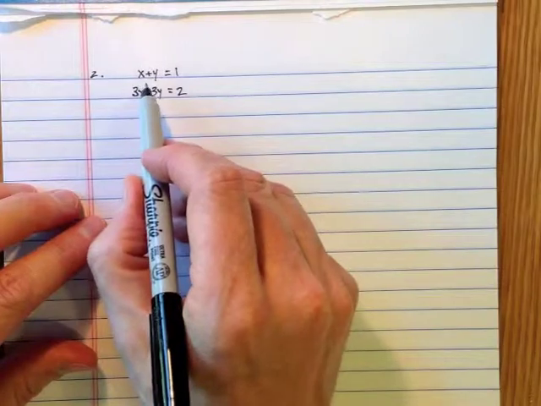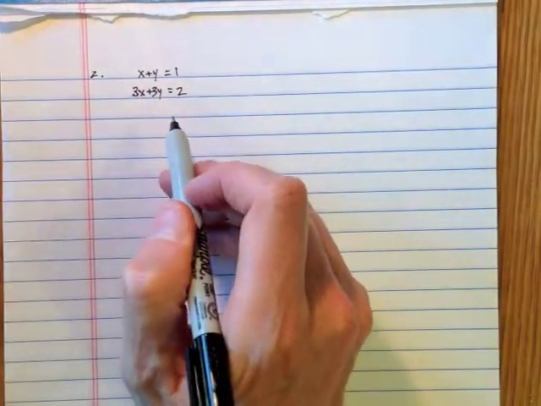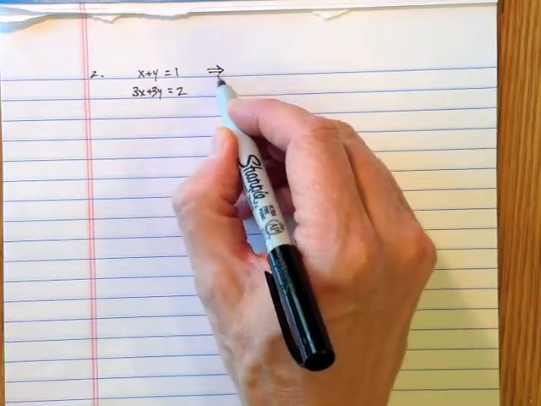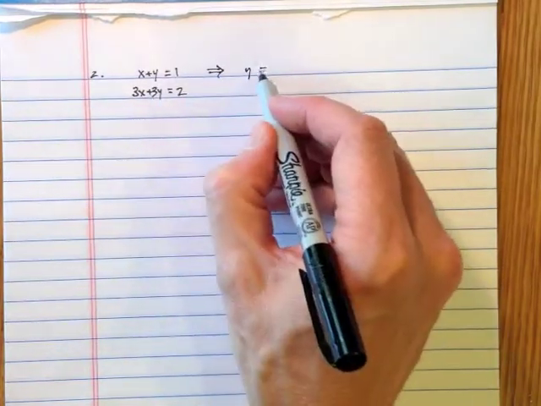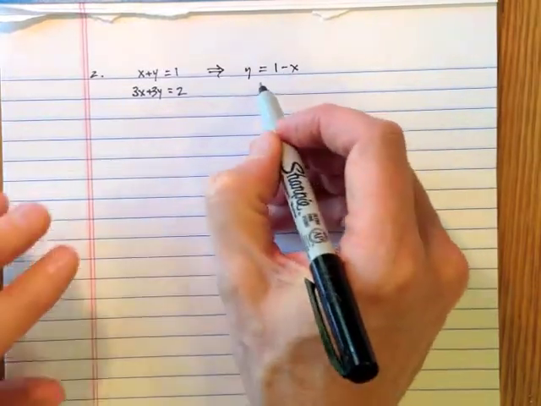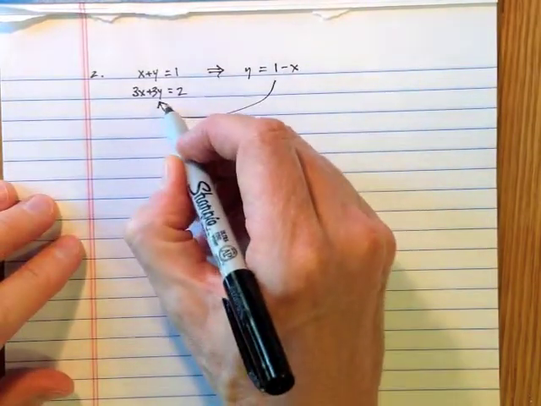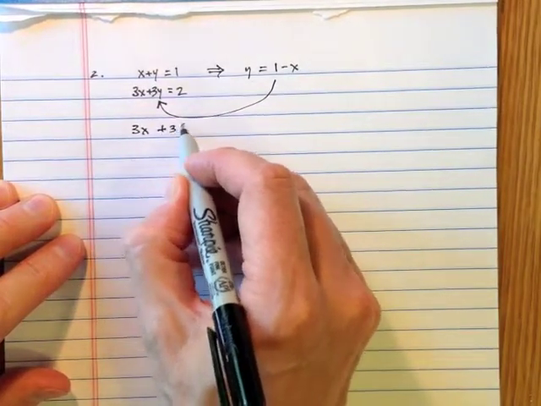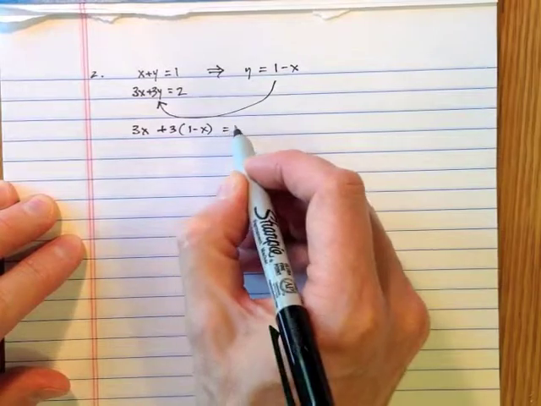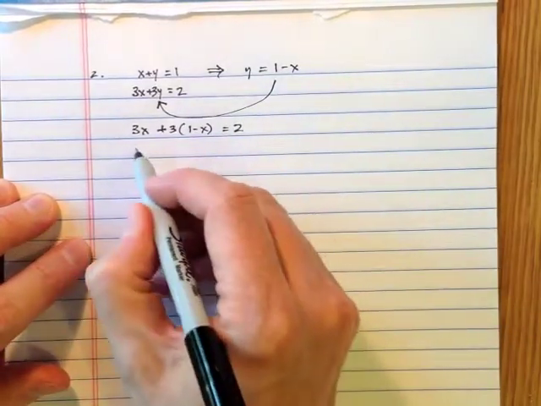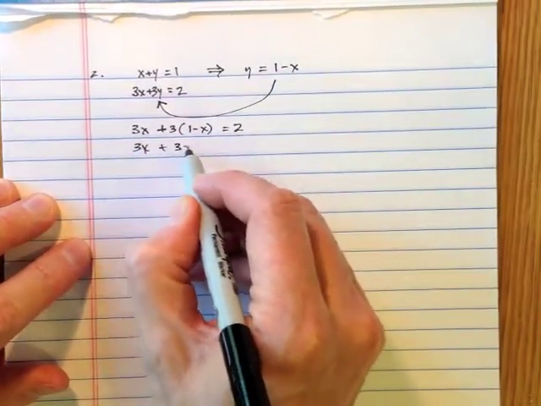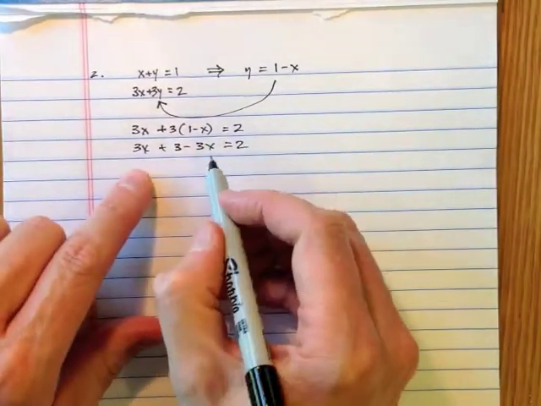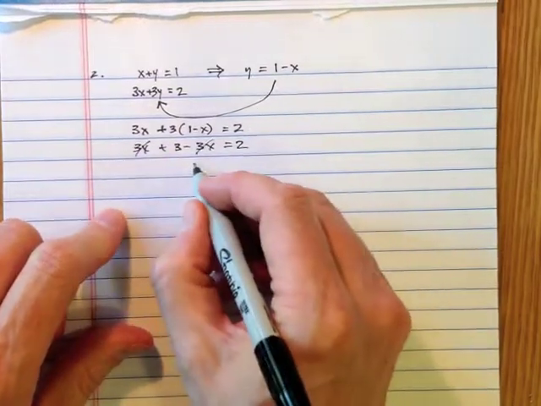So suppose the equations are x plus y equals 1 and 3x plus 3y equals 2. So it'd be easy to solve for x or y in the first equation. Well, let's solve for y. By subtracting x from both sides, y is 1 minus x. And now I'm going to plug that into here. And the second equation becomes 3x plus 3 times (1 minus x) is 2. So that's 3x plus 3 minus 3x is 2. And look what happens. The 3x's cancel, and this says 3 equals 2.